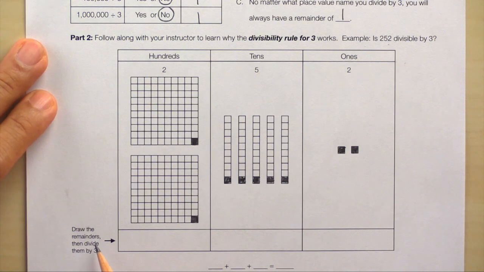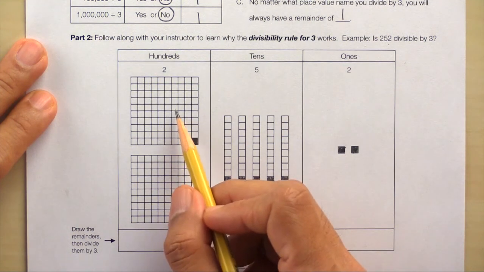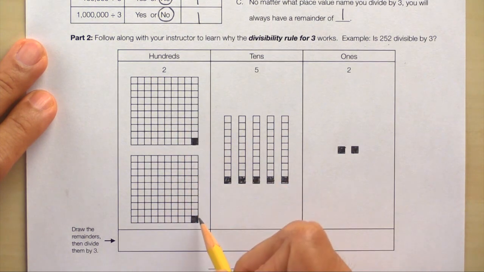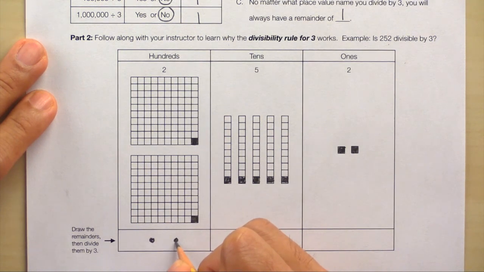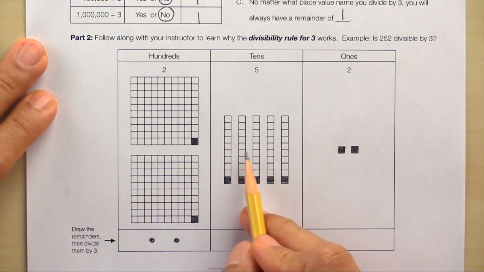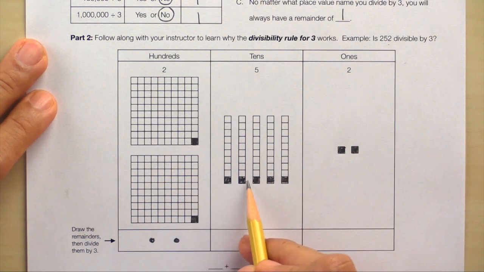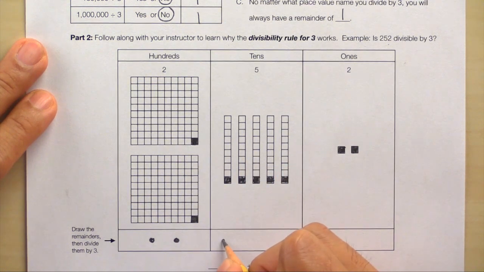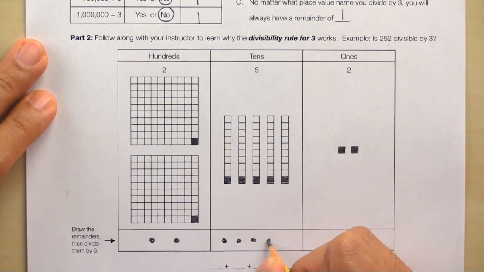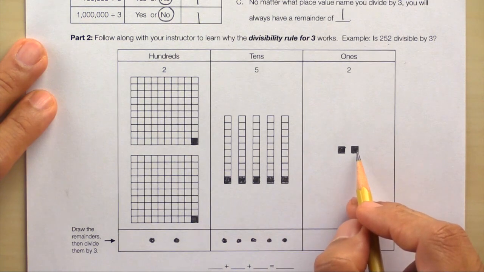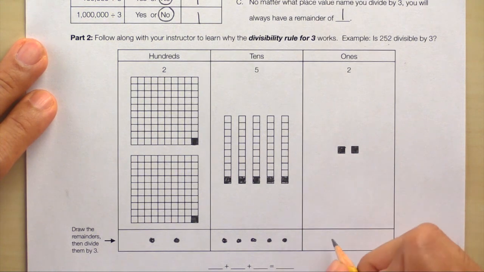Now take a look at the bottom of the chart. It says, draw the remainders, then divide them by 3. So here, the 200s gave us 2 remainders. So draw them in this space. The 510s gave us 5 remainders. So draw 5 remainders in the space below. And the 2 ones gave us 2 remainders. So draw them here.